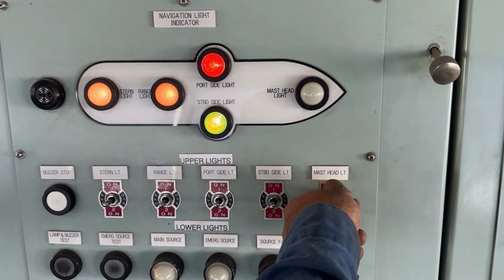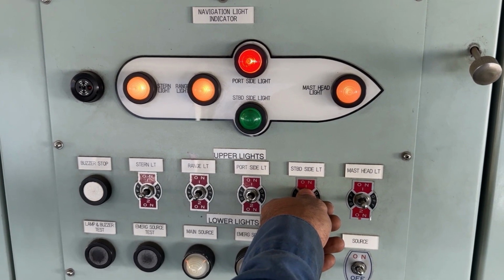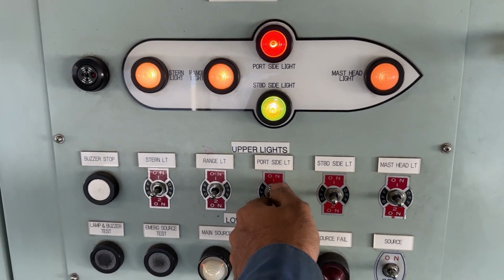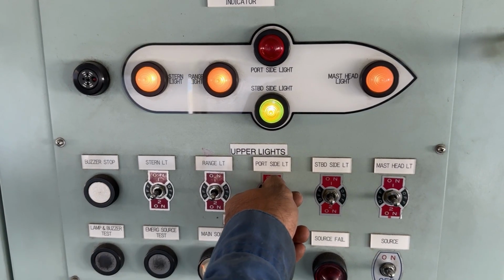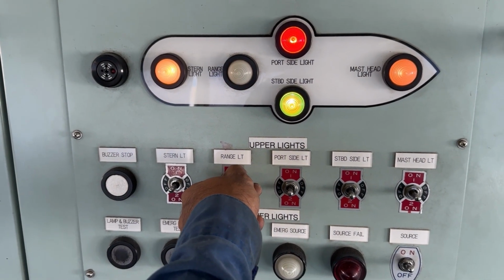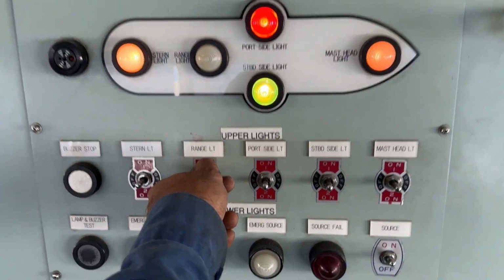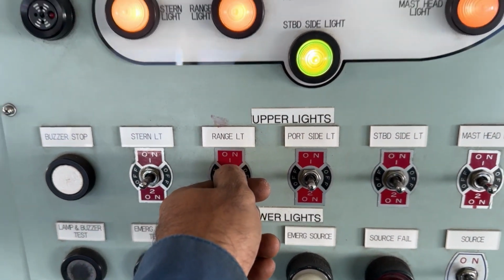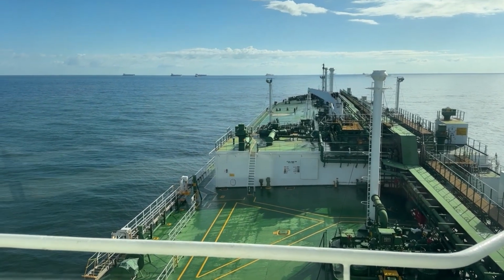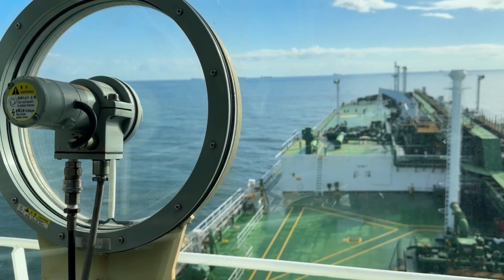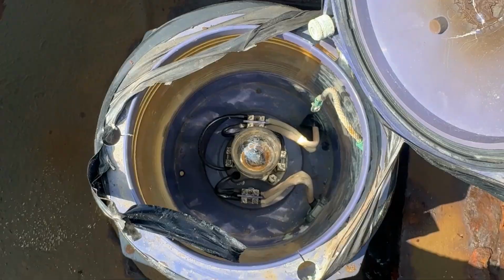Masthead light on. Starboard side light on. Both side lights on. Range light. Okay, so when I switched on the range light, which is the main mast light, we got the low insulation alarm. So I had to go to Monkey Island and check the range light and troubleshoot the low insulation alarm.